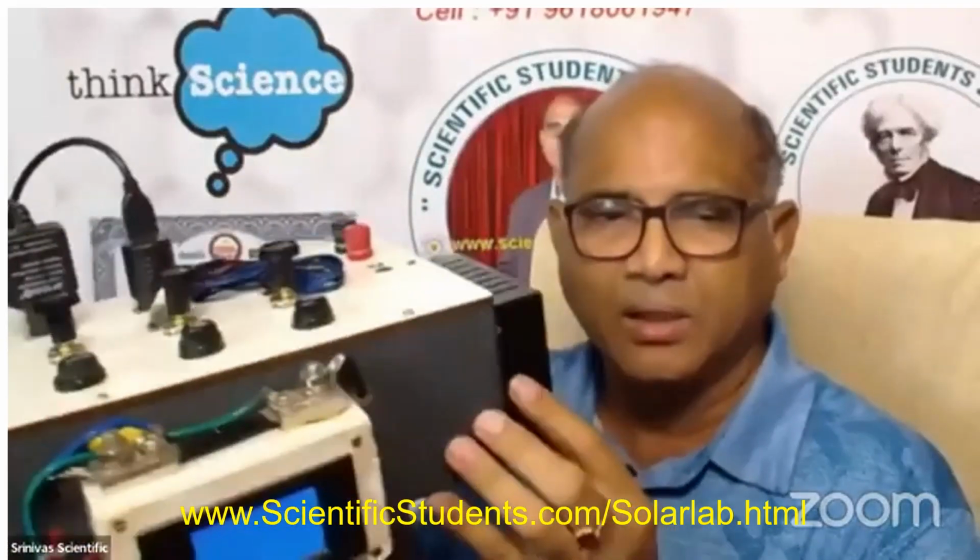And now coming to the interesting area, I go to a lot of schools. I don't want to eat outside. So here is a special device I developed. This is called the solar power conditioning unit, PSU. I named it PSU.